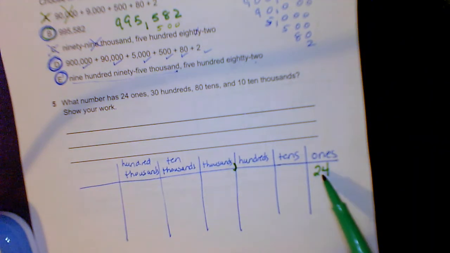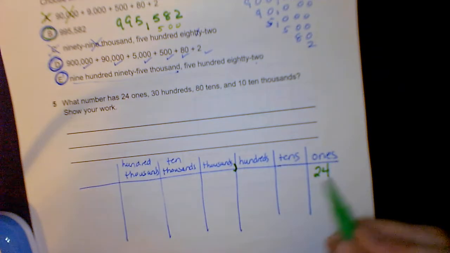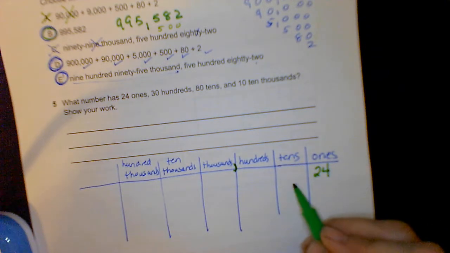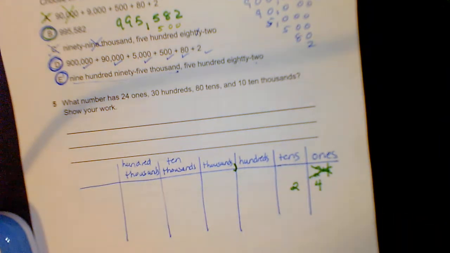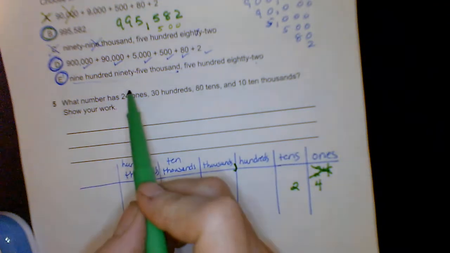So if I have, here I'd have like 2 sets of 10. I'm going to take that 2 and move it over. So instead of having 24 like this, I'm going to write 24 like this. And that one's going to be gone. So I think that's helpful for you guys to see. So now this, again, is one way of doing this. So that's my 24 ones.